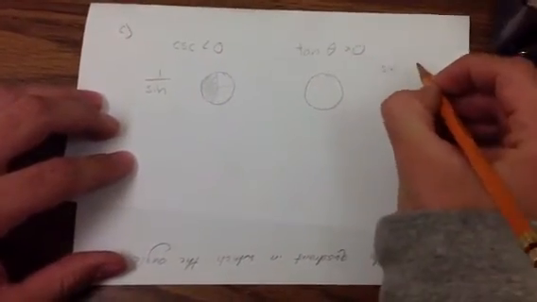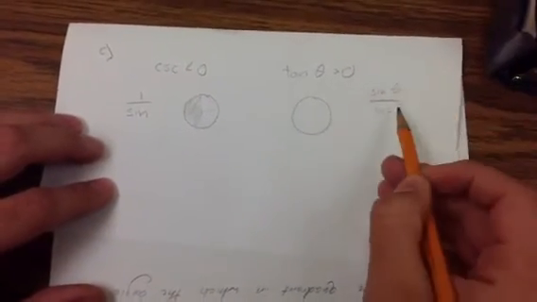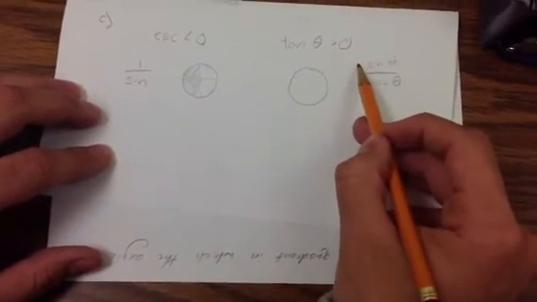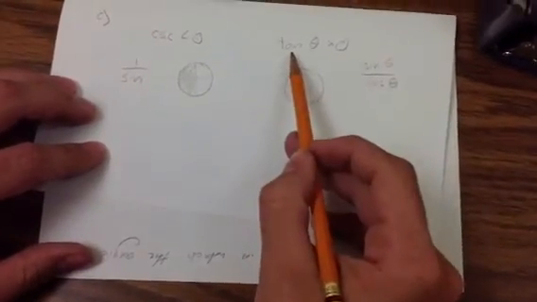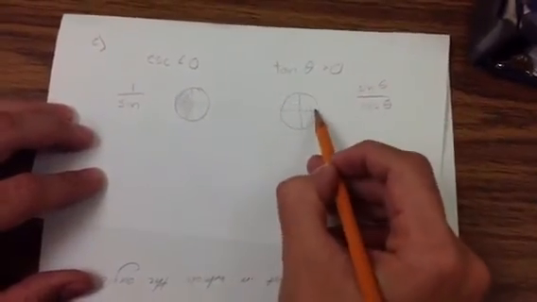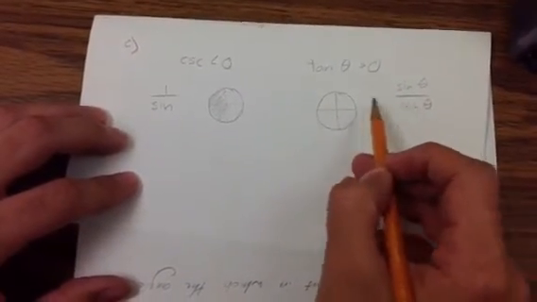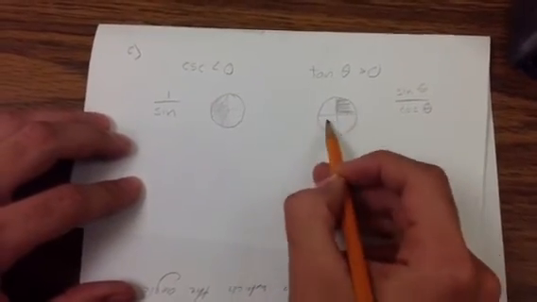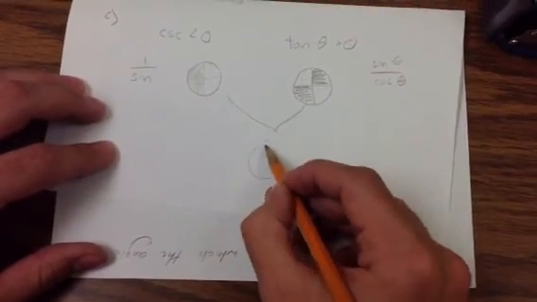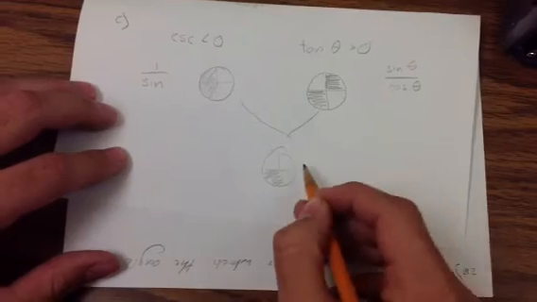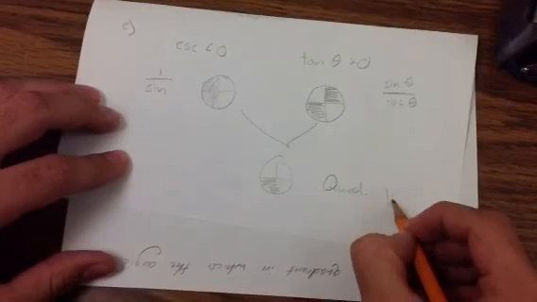Tangent is sine theta over cosine. So that means that both of these are either negative or they're both positive in order for tangent to be positive. So that happens. Sine is positive and cosine is positive here, and they are both negative right here. You combine the graphs and they share quadrant number 3. So the answer to C is quadrant 3.